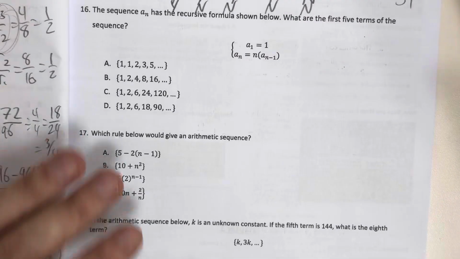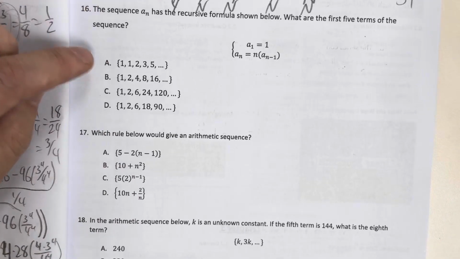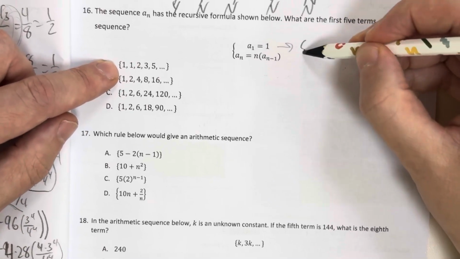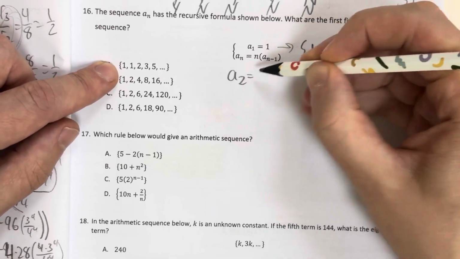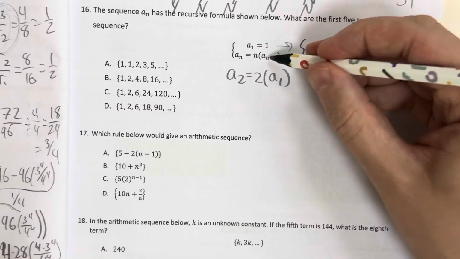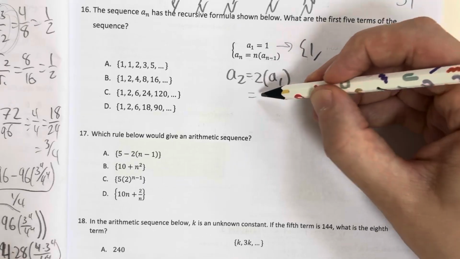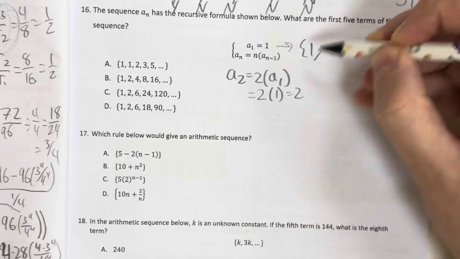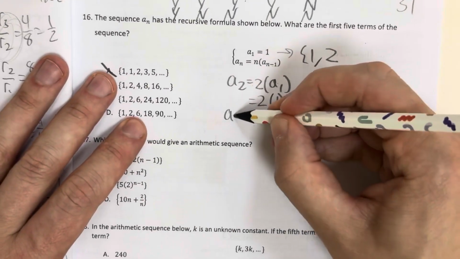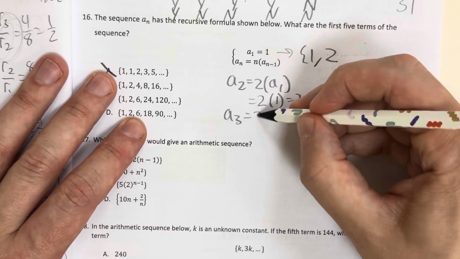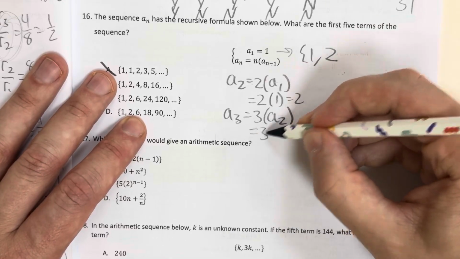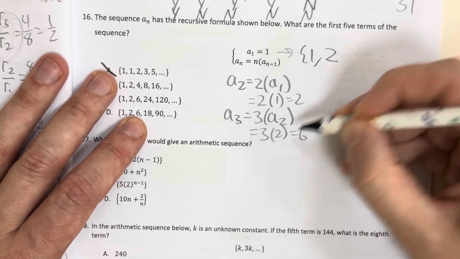Okay, just testing our knowledge of recursive formula. So remember how this works. First term is 1. Second term is saying it is 2 times the previous term. N minus 1 implies the previous term. So the second term is 2 times the first term, which is 1, so 2. Third term is N is 3 times a sub 2. So it is 3 times the previous term of 2, which is 6.